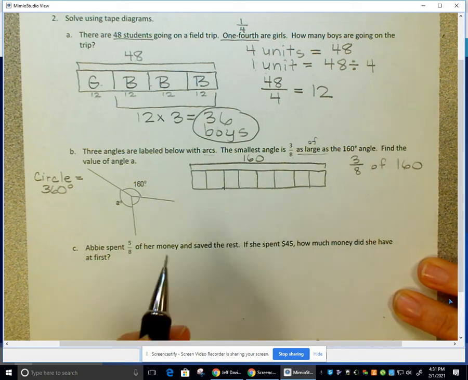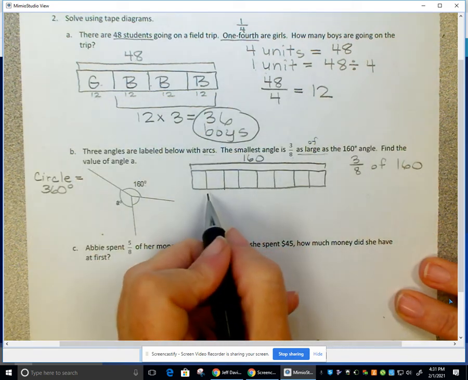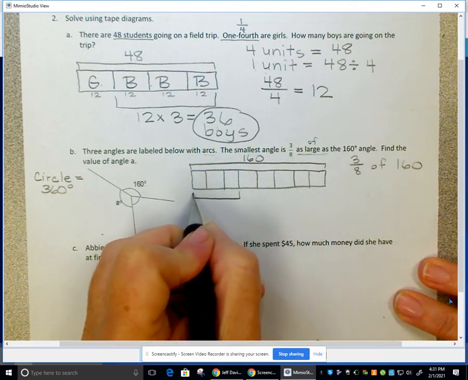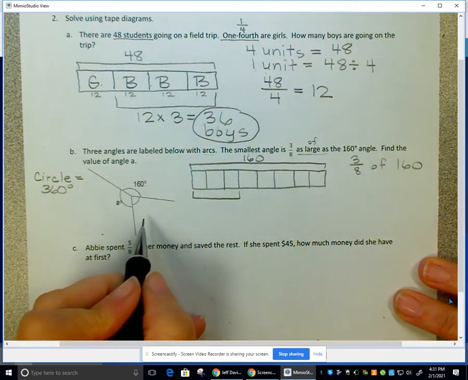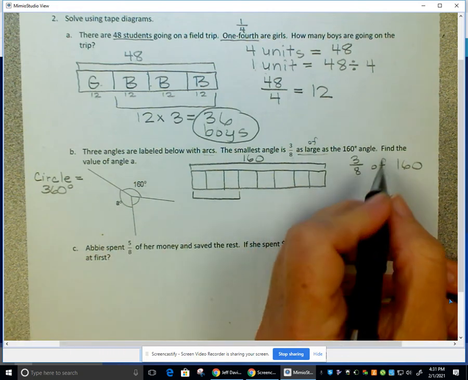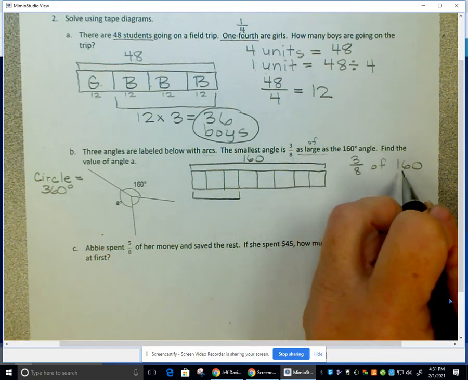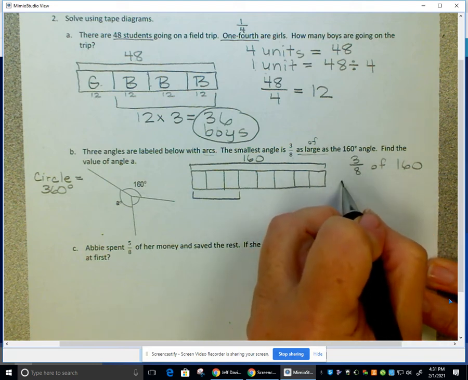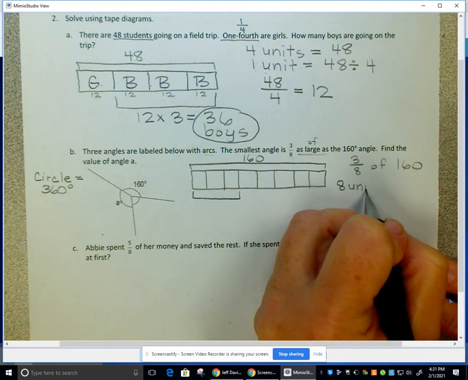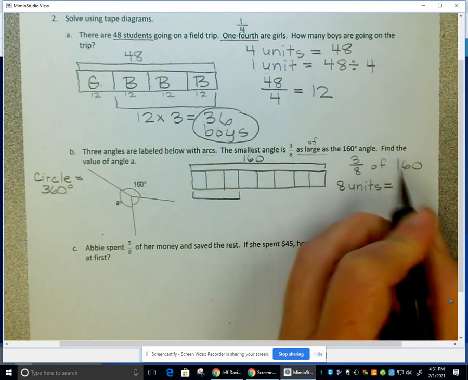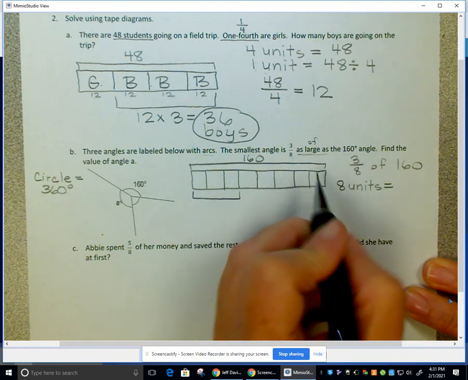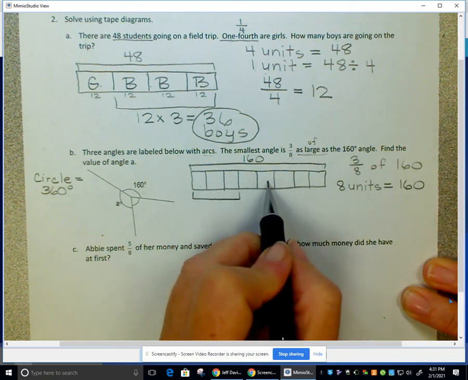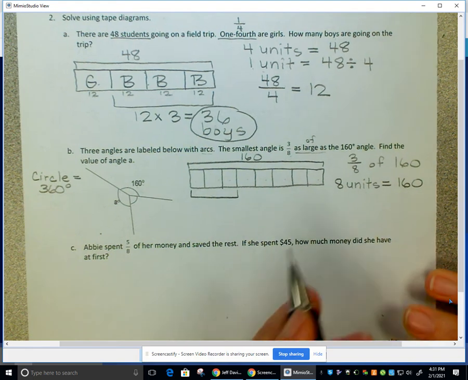Now, I want 3 of these because 3/8 will equal whatever this angle is. To set this up, remember, we know that 8 units equal the whole, 160. I got my 8 units from counting the blank squares in my tape diagram.